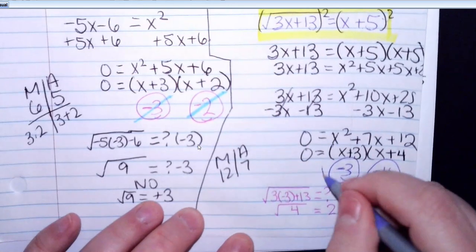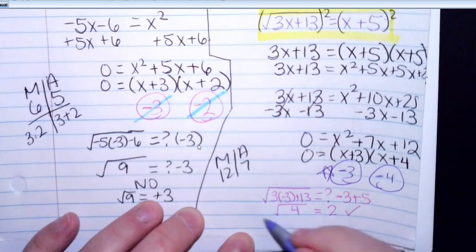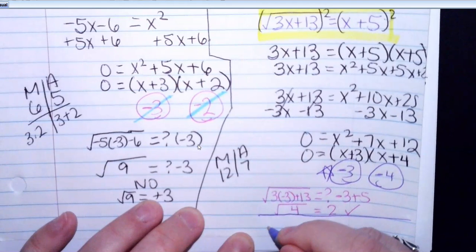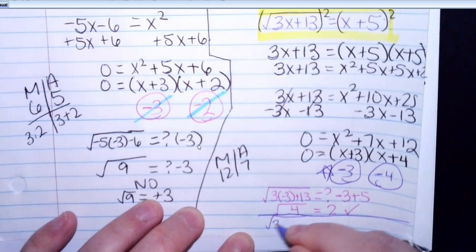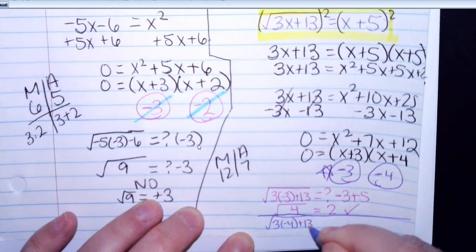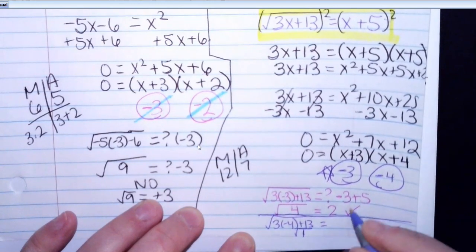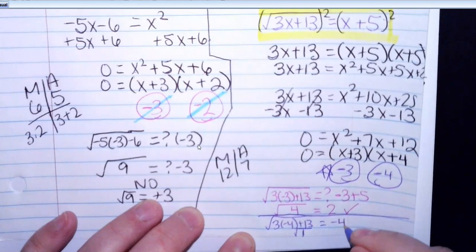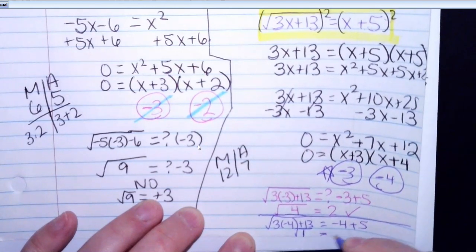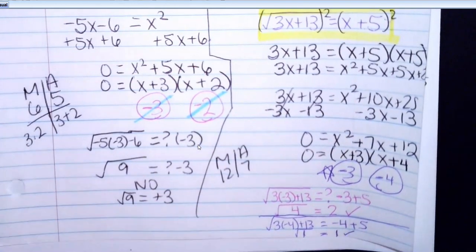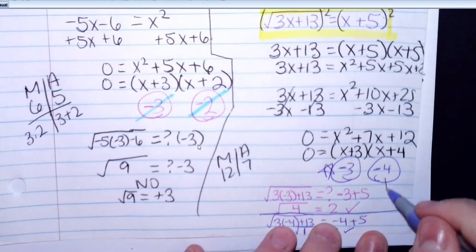And we're good here. Now, if you want to go ahead and check the -4, you're going to see the same thing. This is the square root of 3 times -4 plus 13. That'll be the square root of 1. The other side of that equation would be -4 plus 5, and that is also equal to 1. Both of those are positive, so both of these answers work.